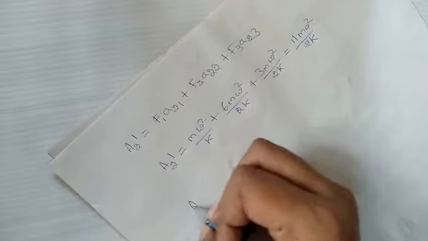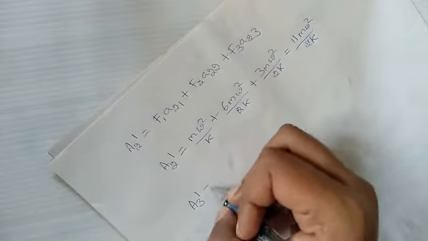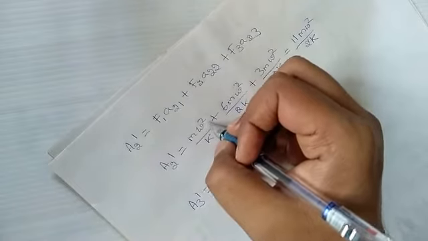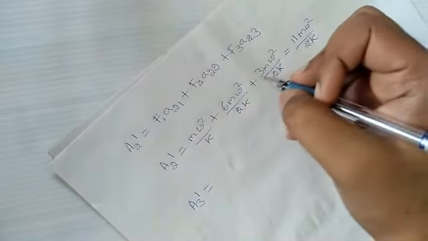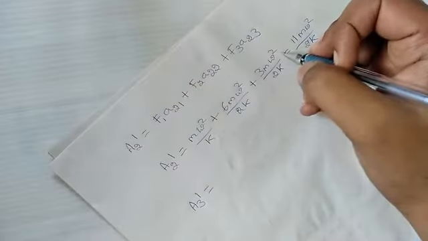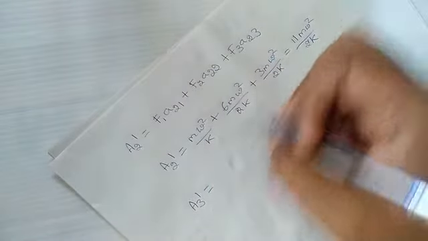Next, A3 dash is equal to... here everywhere it is multiplied by 1, because a1, a2 and a3 we have assumed to be equal to 1. Since it is 1, I have not put that.